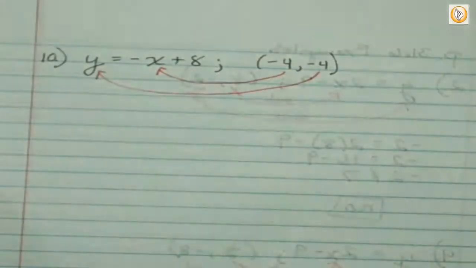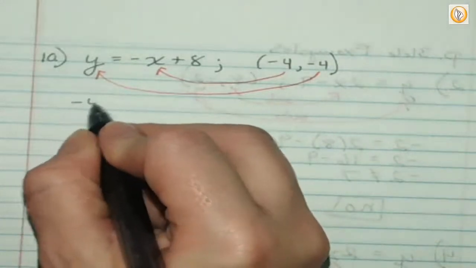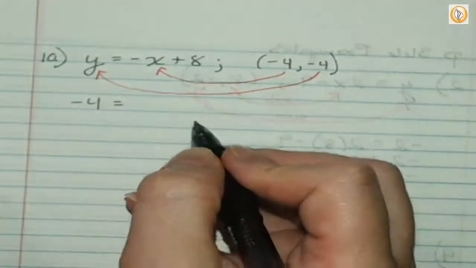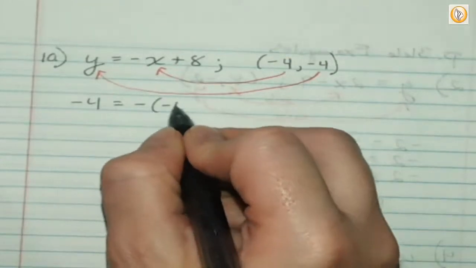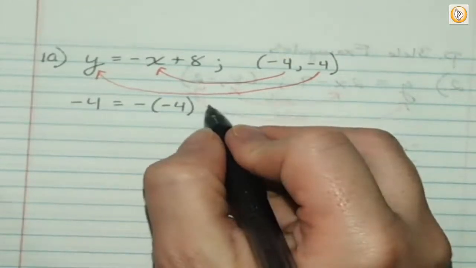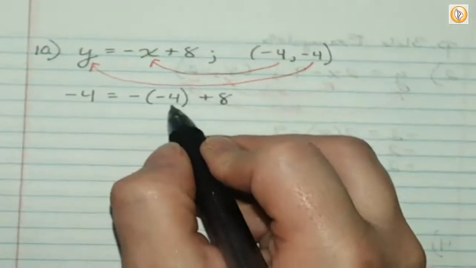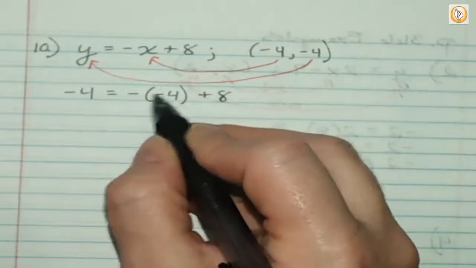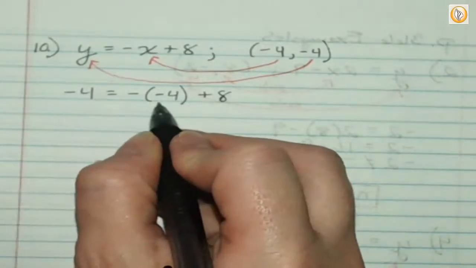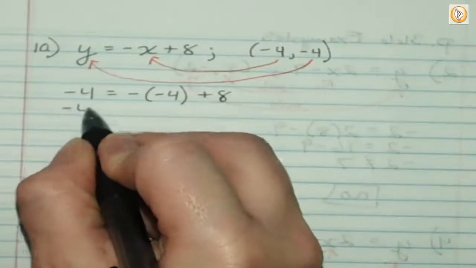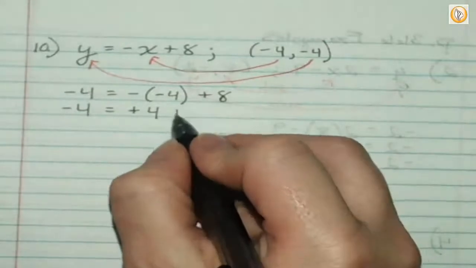Very good. So what does my new equation look like? Okay, notice that we kept this in parentheses. So now we have a negative negative. So Gabby, what does negative in front of a negative mean? So we're going to rewrite that as plus 4 plus 8.